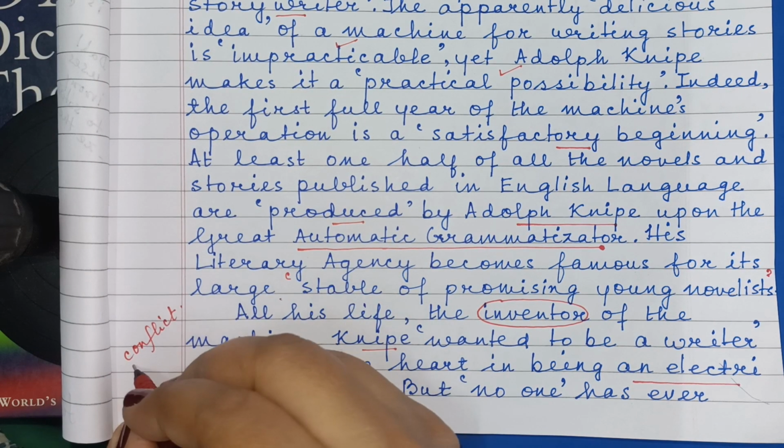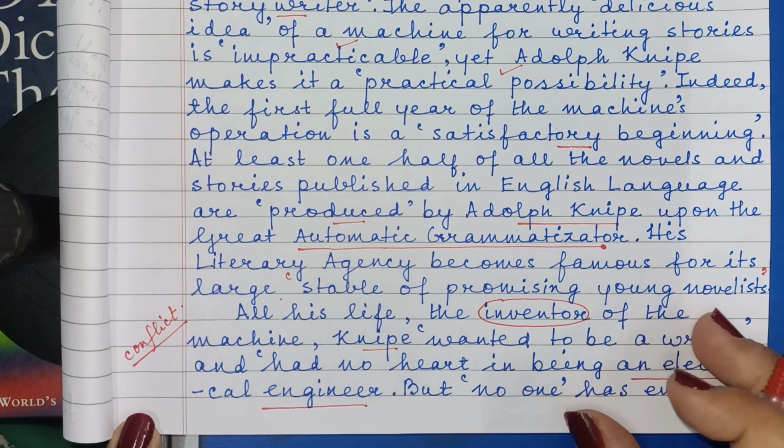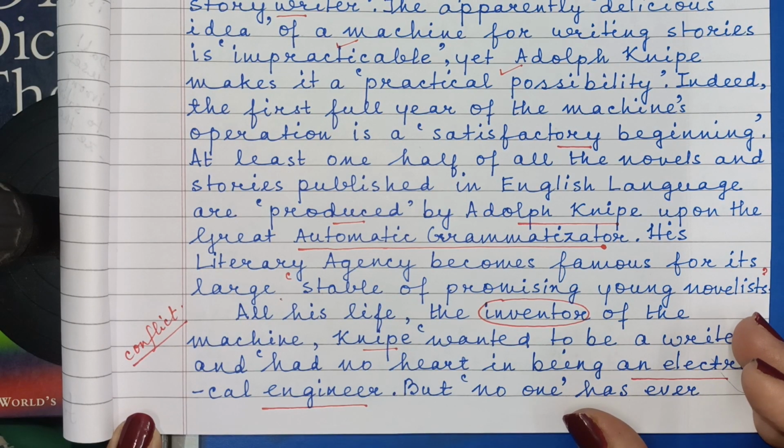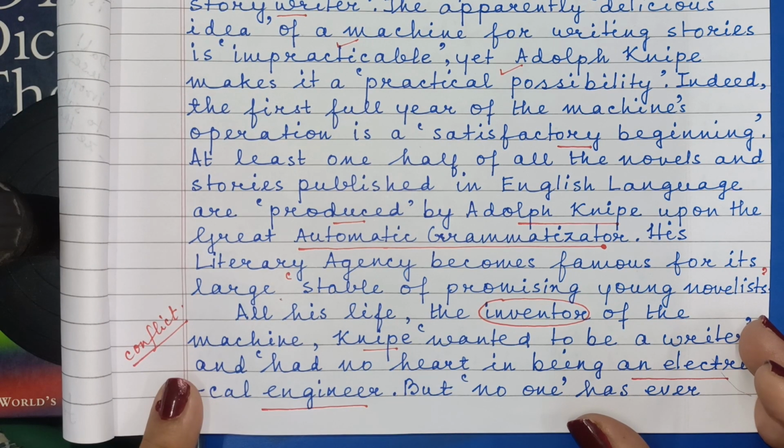एक machine और इस machine से ये inventor क्या करने वाले हैं? Stories, novels produce करने वाले हैं. And how is this even possible? The blending of machine, mechanization and literature. Literature we all know is subjective. It involves human emotions. So this is the conflict.